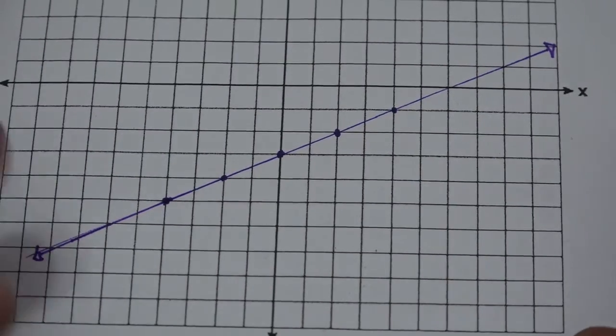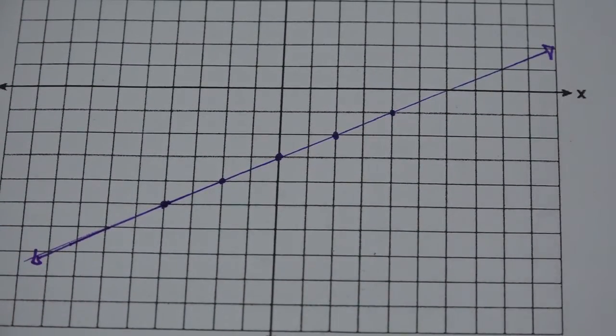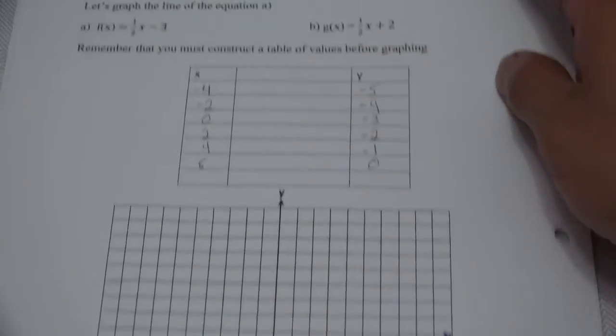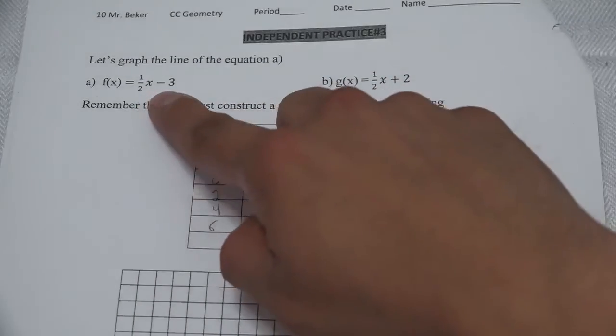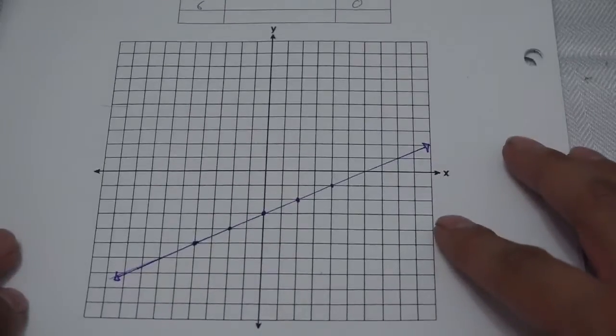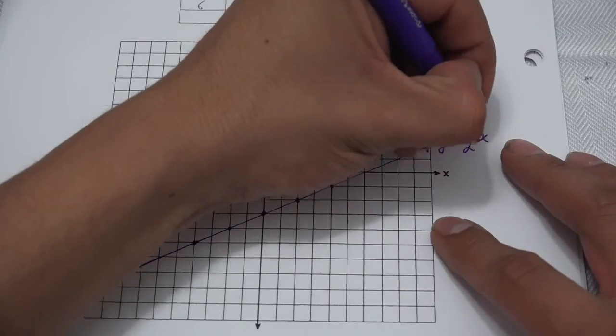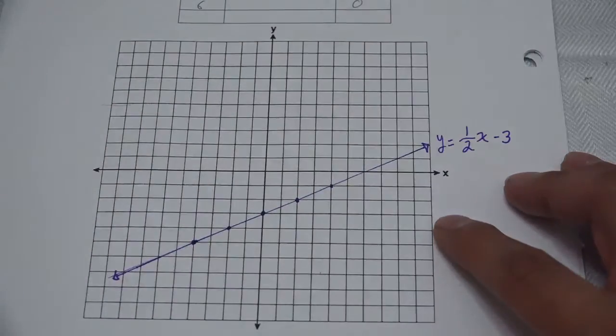So let's talk about this first line. What am I going to call it? Well, I got to call it by its name. It's y equals 1/2 x minus 3. So that's exactly what I'm going to call it. Y equals 1/2 x minus 3. You have to label it.